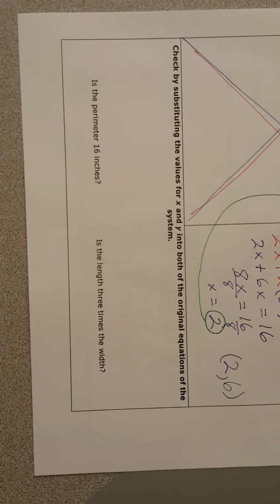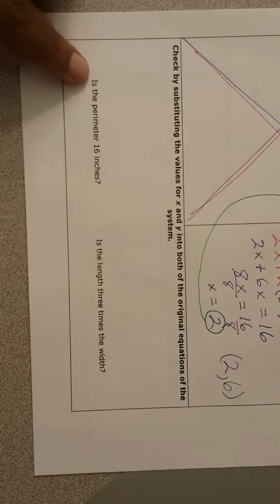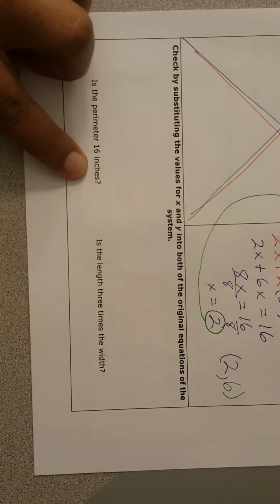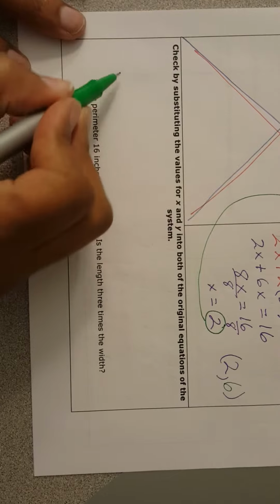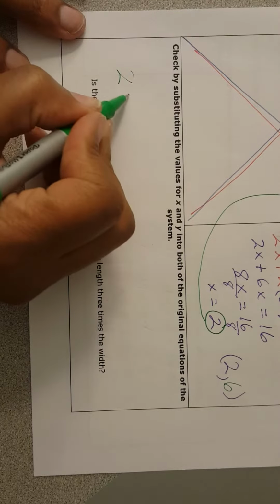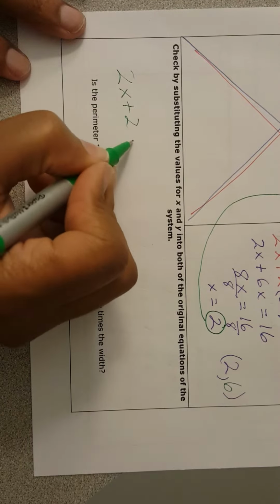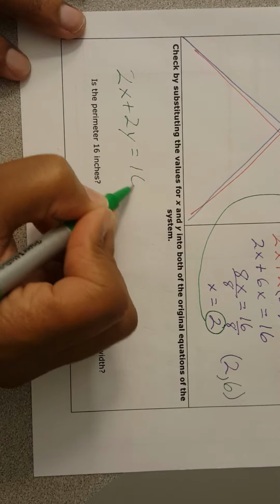The last thing we want to do is to check our work. To check our work, we go back to our original problem and replace our x and y. So it says, is the perimeter 16 inches? Well, our perimeter equation was 2x plus 2y equals 16.